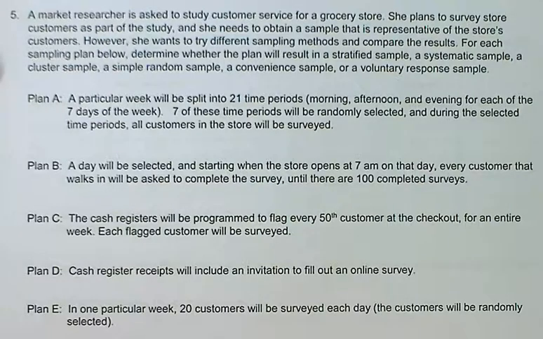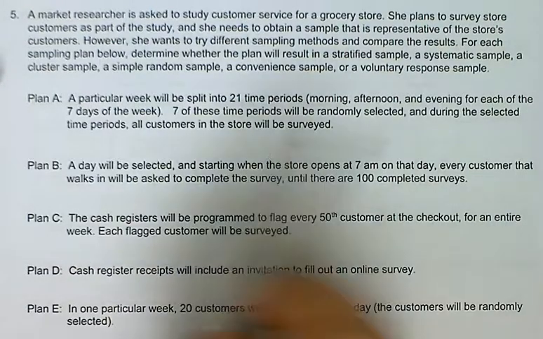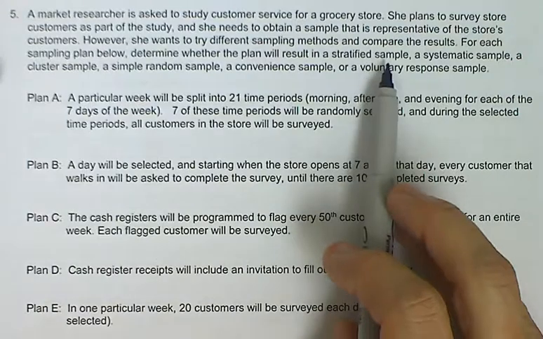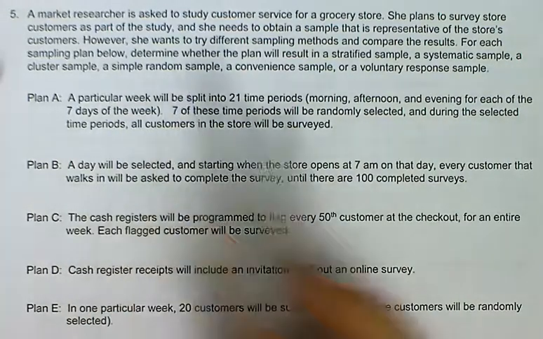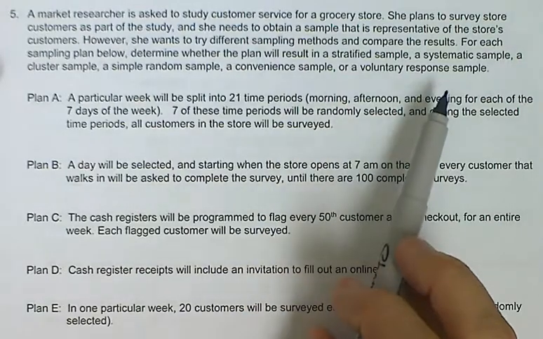She wants to try different sampling methods and compare the results. We have 5 different plans here. For each one, we're going to determine whether it's a stratified sample, a systematic sample, a cluster sample, a simple random sample, a convenience sample, or a voluntary response sample.